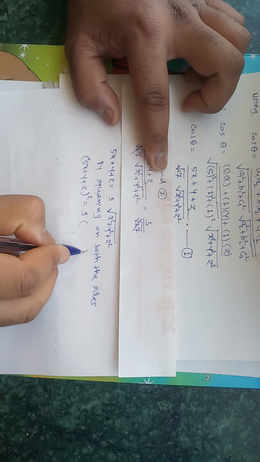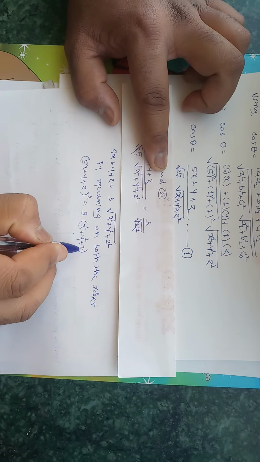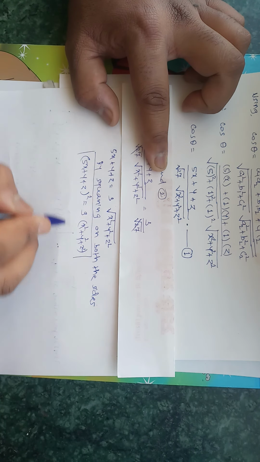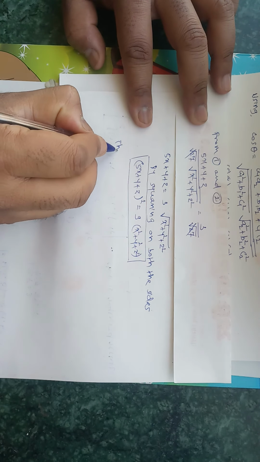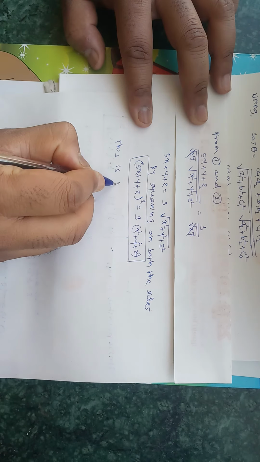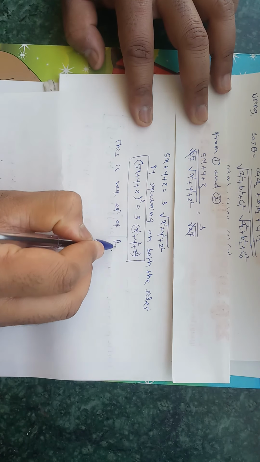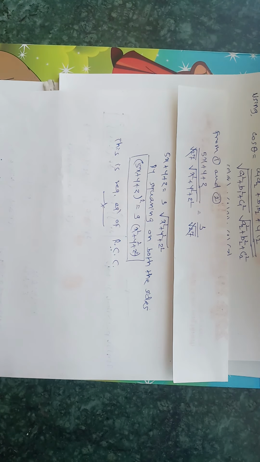The square root gets cancelled, so it will be inside the bracket, x square plus y square plus z square. This is the equation of the required right circular cone. Got it?